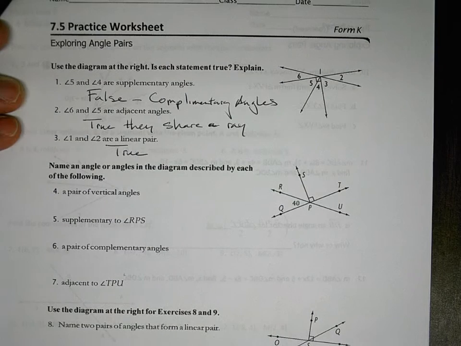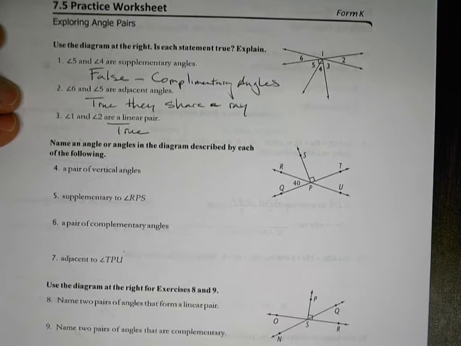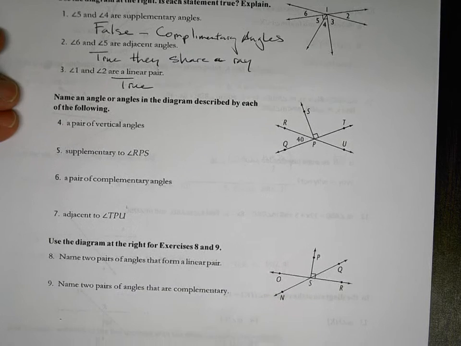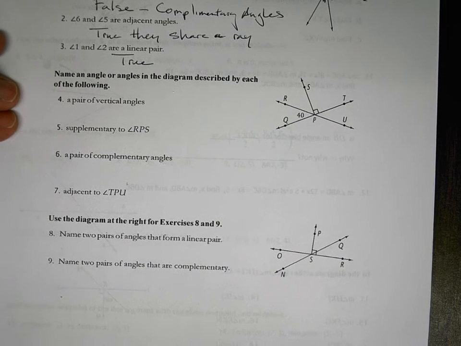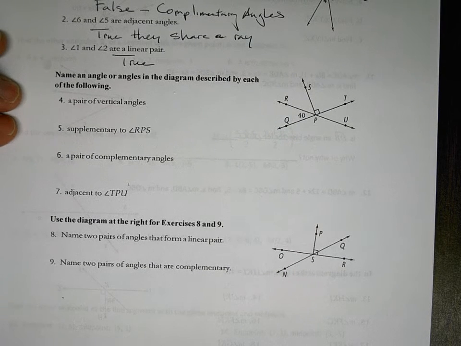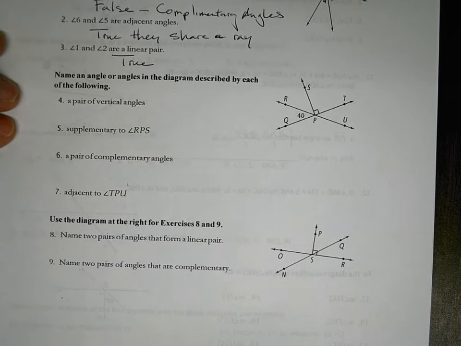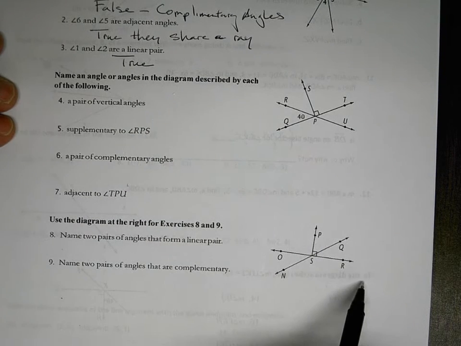Questions on 1 through 3? Okay, let's go on to 4 through 7. Name an angle or angles in the diagram described by each of the following. Okay, a pair of vertical angles.